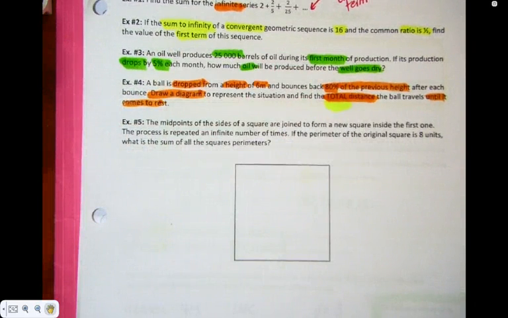Do we know how many times it bounces? Do we care? No, we don't care. This has to be a sum to infinity because we don't have that end value. So we need a T1, we need an R, we need a diagram.